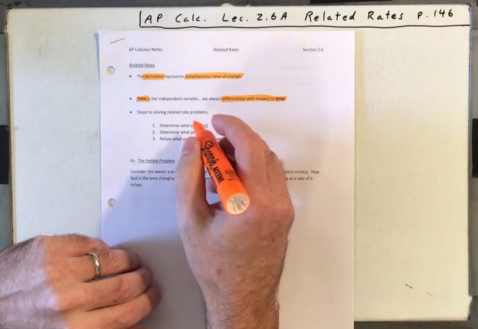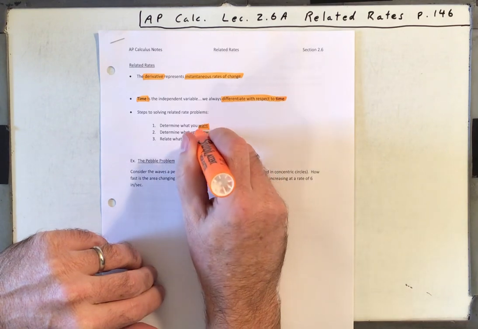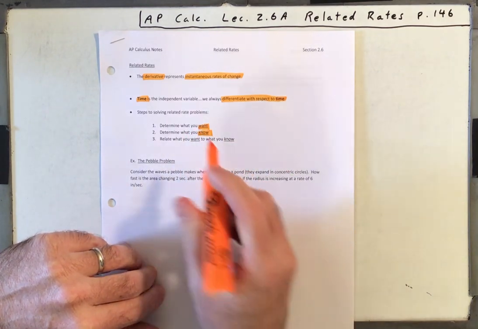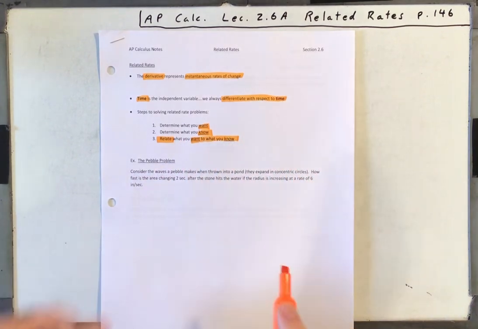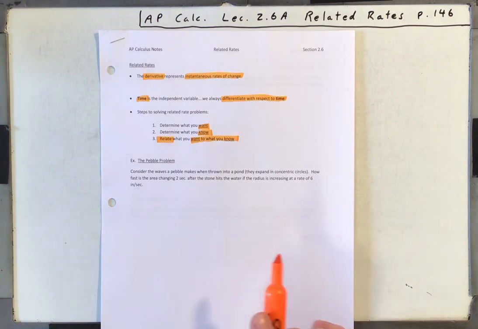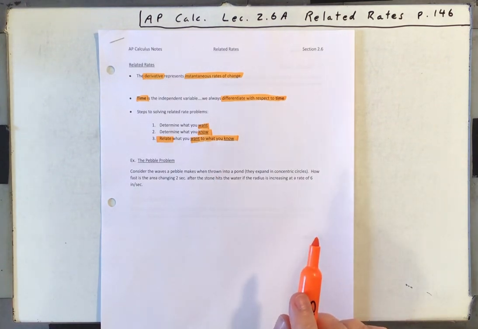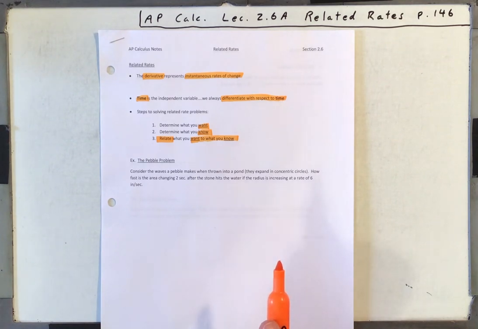We're going to determine what we want, write that down. What we know, we're going to write that down. And then relate what we want to what we know. And it's almost always some sort of geometric equation that you've learned in the past, whether it be the Pythagorean theorem or the area of a circle or the circumference of a circle or the volume of a sphere. It's always going to be something like that.